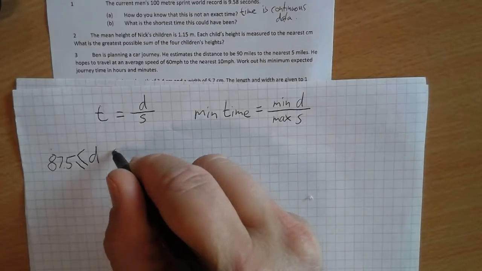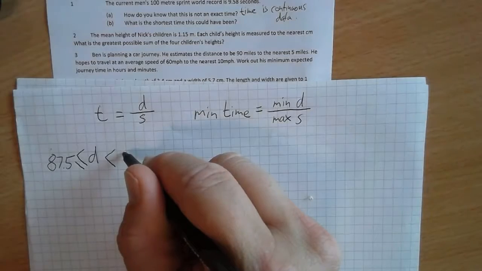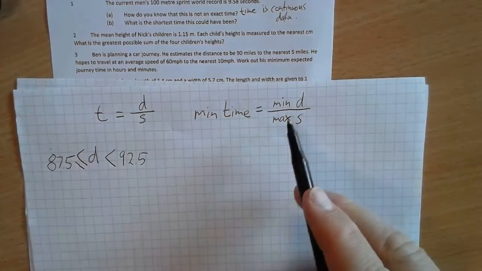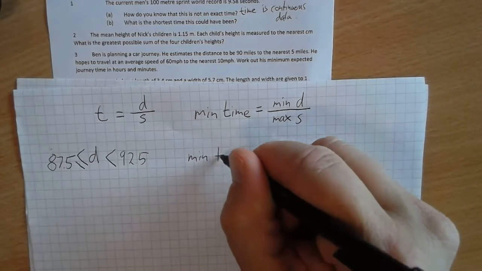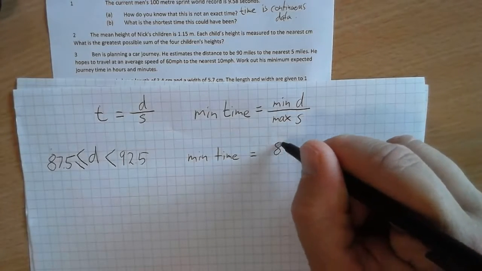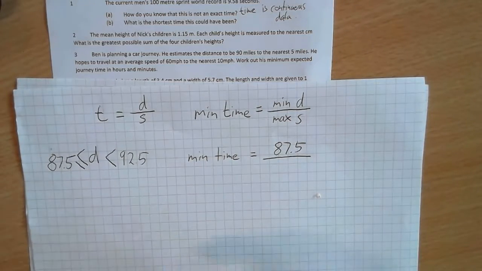So if it's rounding to 90, it must be greater than or equal to 87.5 and less than 92.5. But I want the minimum distance for my minimum time, so 87.5, divided by my maximum speed.